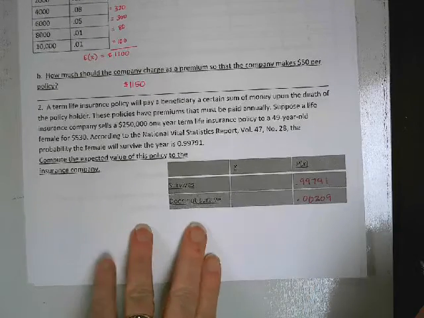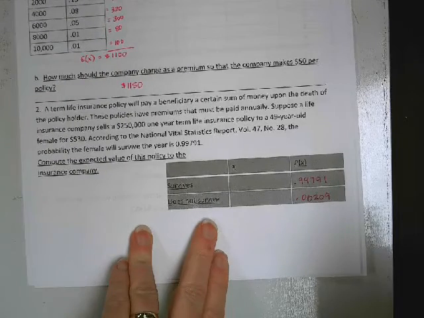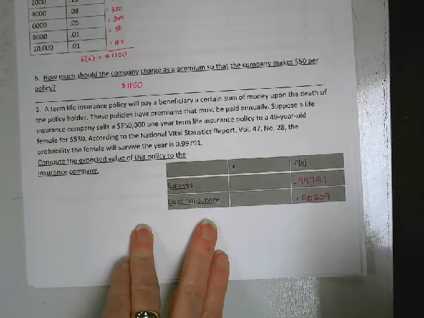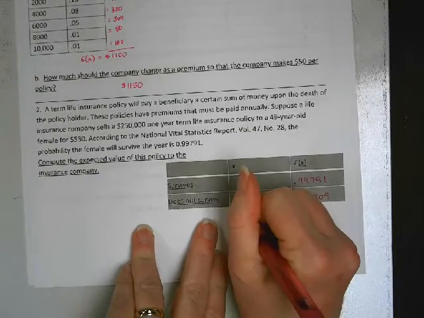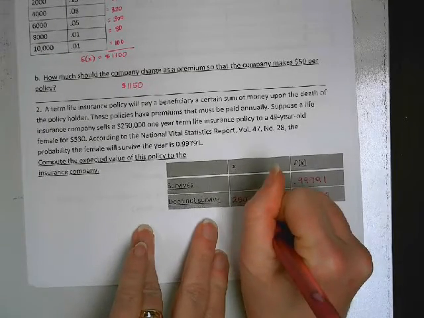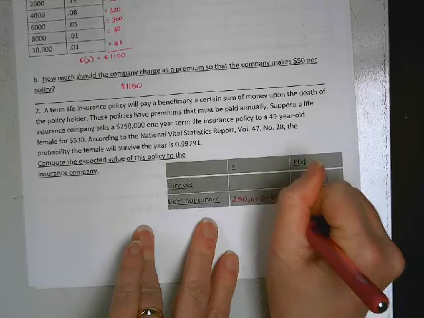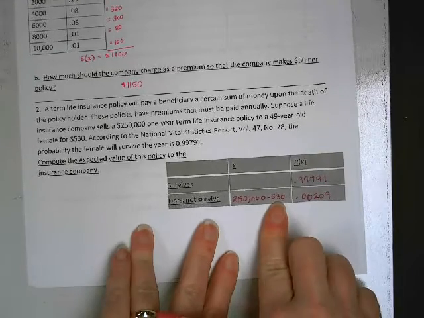All right, if they don't survive, then that's the payout. So that's $250,000 minus the $530 that they paid for it, because $530 of it actually belongs to the person.